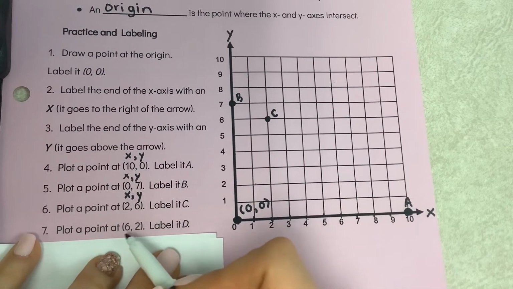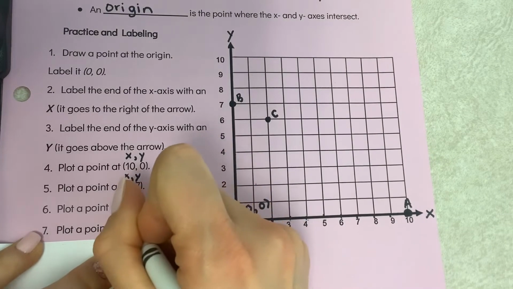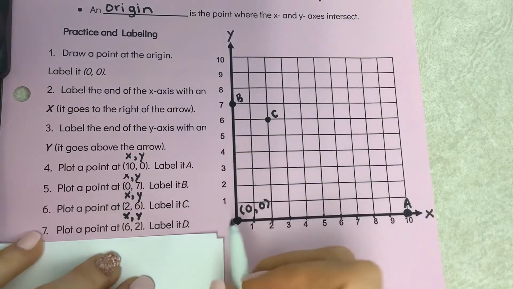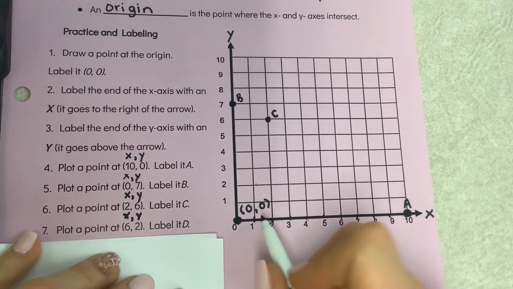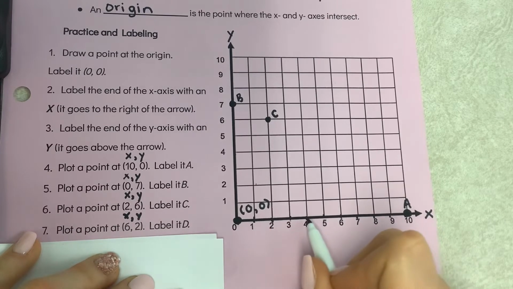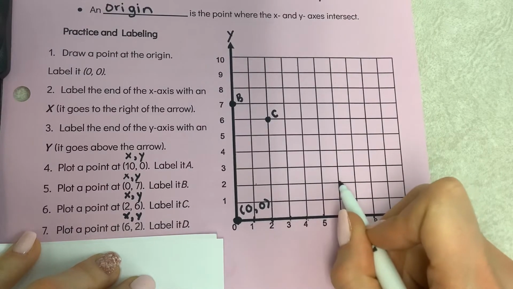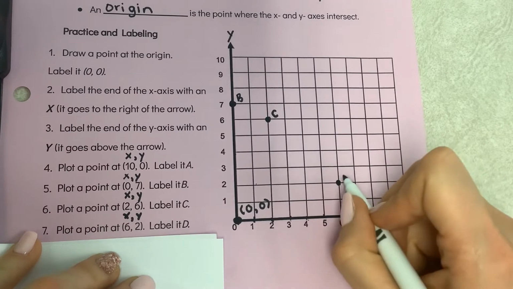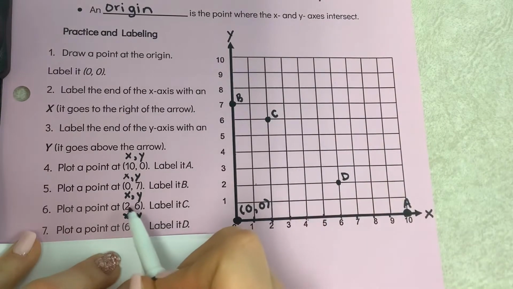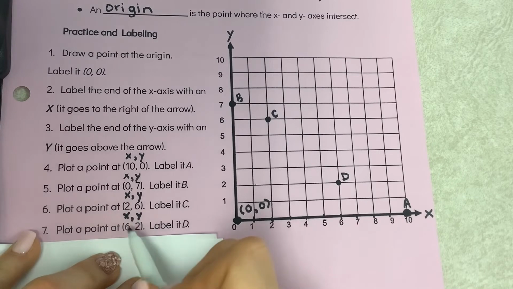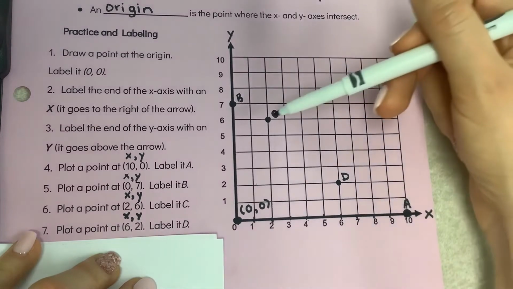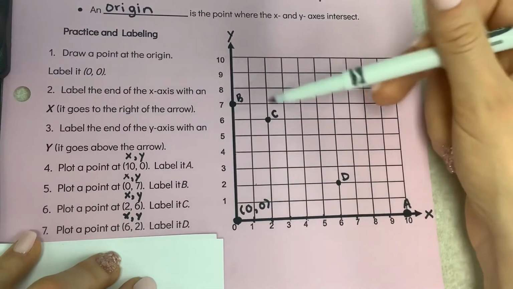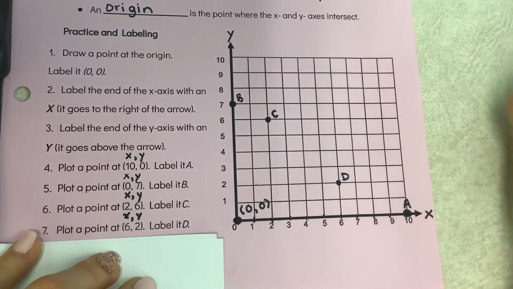Number 7, plot a point at 6, 2. Well, this is interesting because I see that I have the same 2 numbers that I had last time. So I'm wondering if it's going to end up at the same spot. So I have my X and my Y. I'm going to go over 6. 1, 2, 3, 4, 5, 6, and up 2. Interesting. So I'm going to put my point there and label it D so I don't forget. Now I see here that between my 2, 6 and my 6, 2, even though I have the same 2 numbers, I have a 2 and a 6 in each one, they're at totally different spots. So here it does show that order really does matter when I'm plotting points on a coordinate grid.